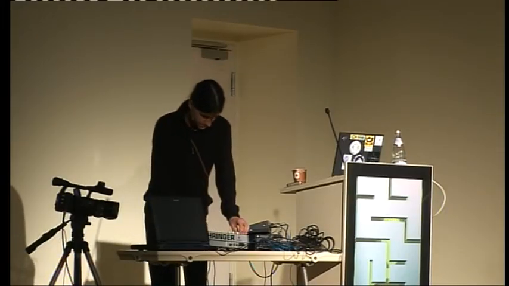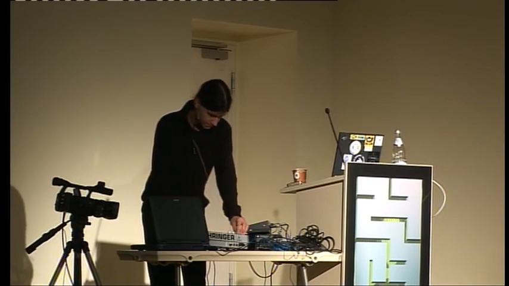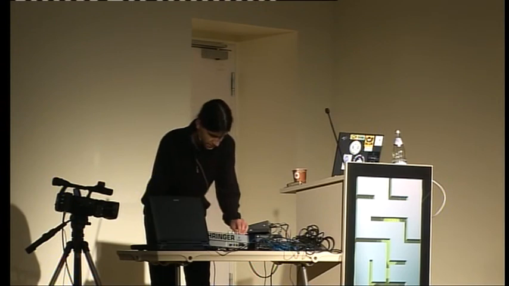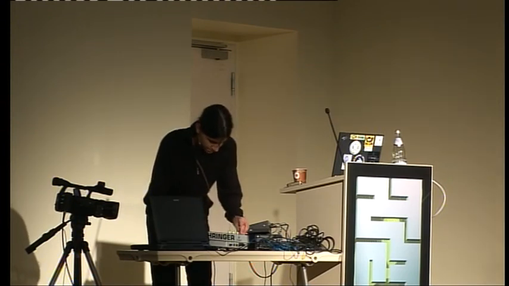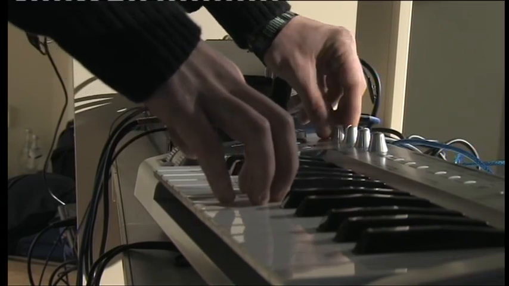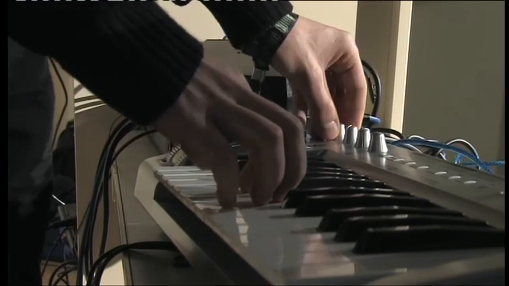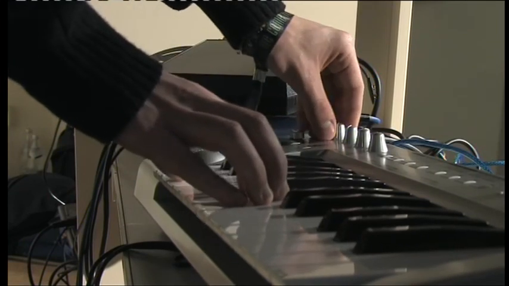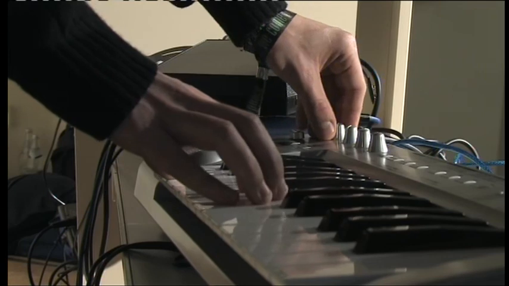And this is what happens if you turn the cutoff frequency to maximum and change the resonance amount to maximum. It sounds more like a frog or like a duck.